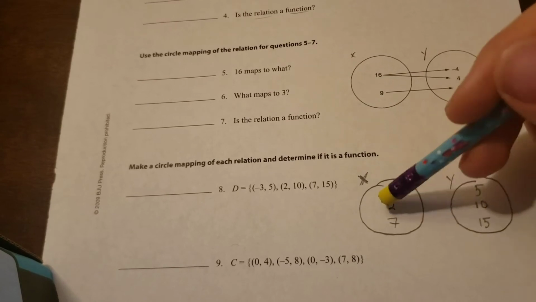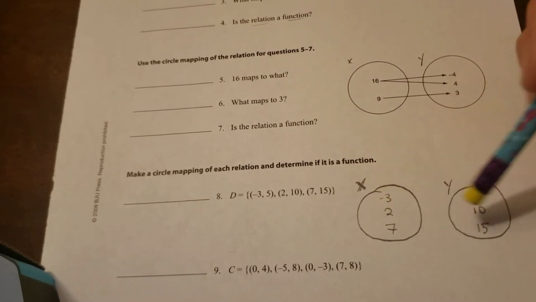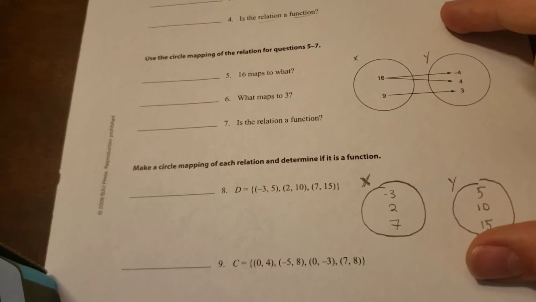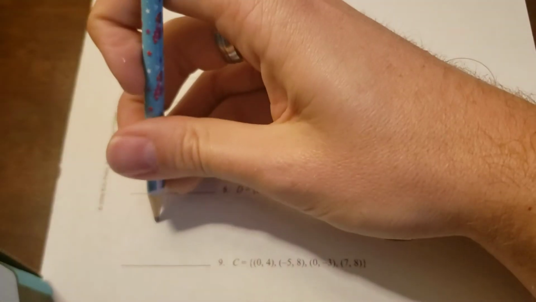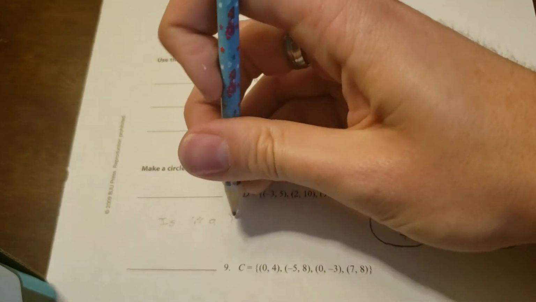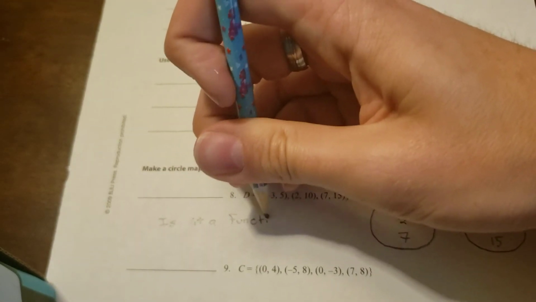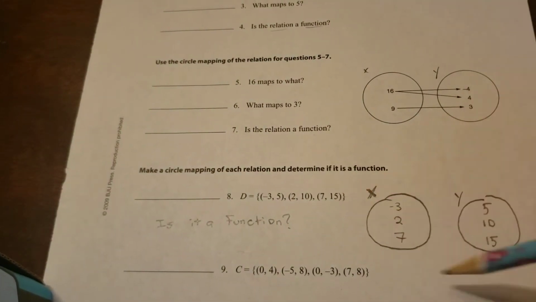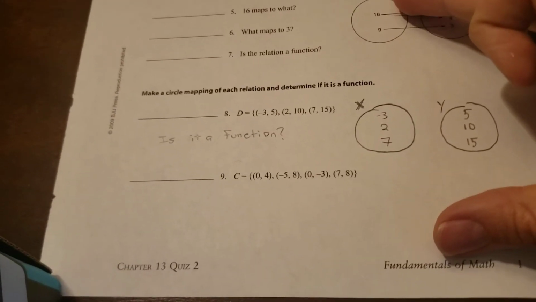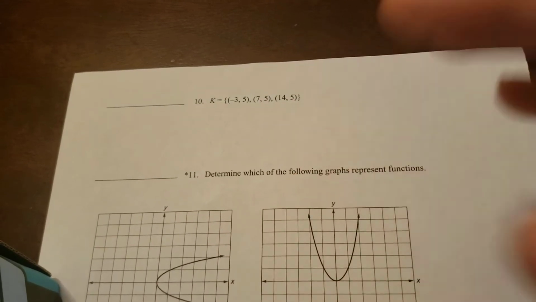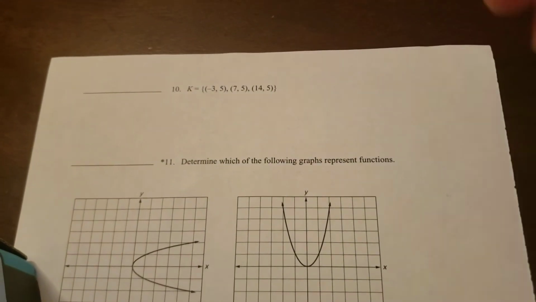So just make sure that you are connecting them. This is how it's going to look, but now you need to connect them. And also tell me, is it a function? And it's going to be a very similar process down here for number 9. Okay, moving on to the back side. Number 10, it's going to be the same thing.